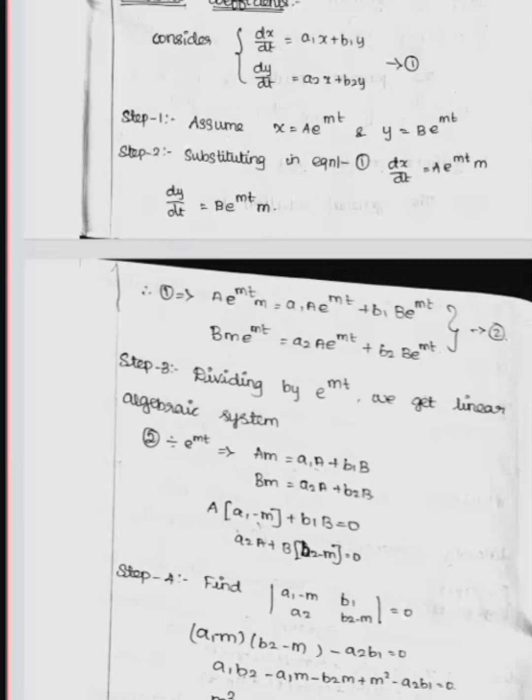Now you have to multiply it individually. That is A1 into B2 minus A1 into M. Similarly, minus M into B2, minus into minus, plus M square here. And then you have to write it in a quadratic equation form.